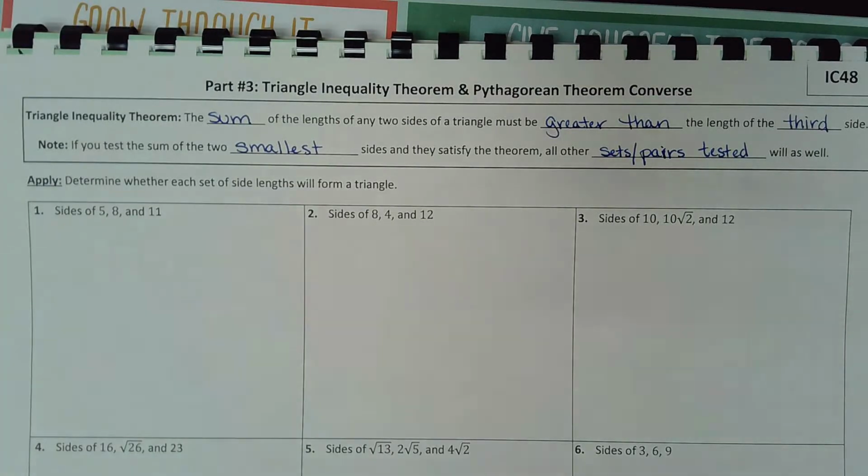This video is in class 48. The triangle inequality theorem states that the sum of the lengths of any two sides of a triangle, of which there are three sides, must be greater than the length of the third side. Meaning, you should test using groups of 2 greater than the third side. But if you test the sum of the two smallest sides and they satisfy this theorem, if the two smallest numbers add up to be bigger than the third side, then every other set tested will work as well.